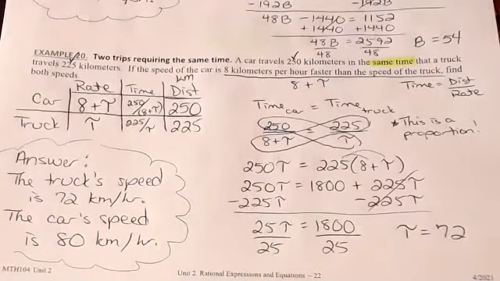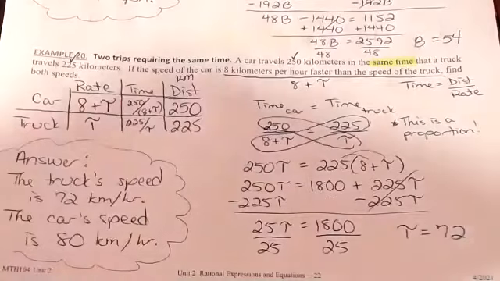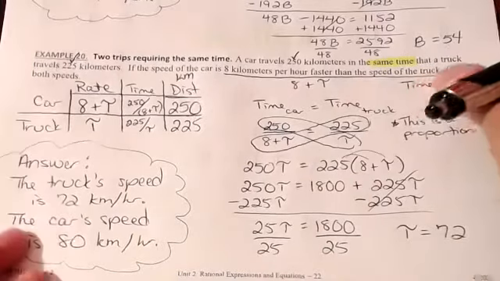What are your questions for me on number 20? Okay. If you don't have any questions on this, this must mean that these two problems went really well, which also means that you in your groups can complete problem number 21.